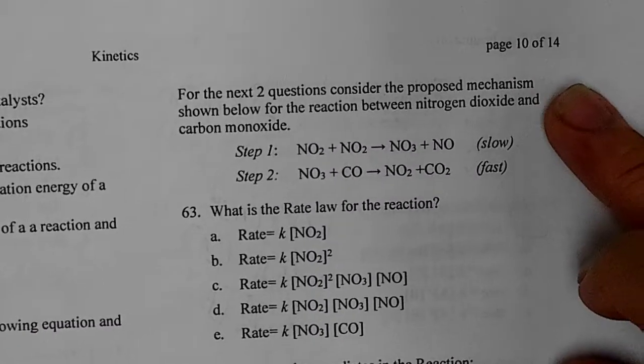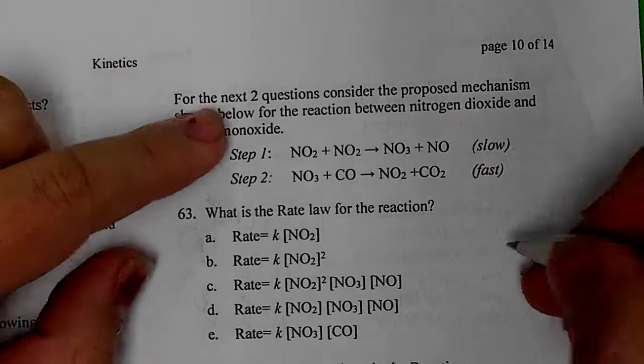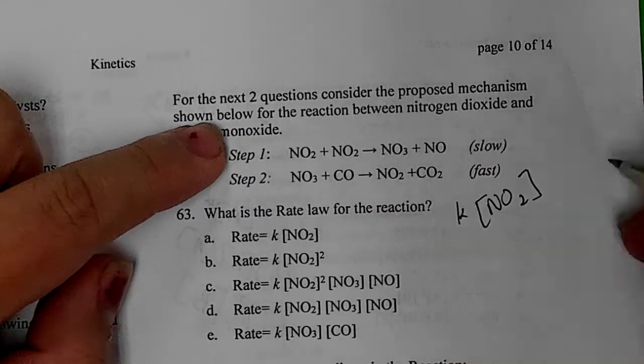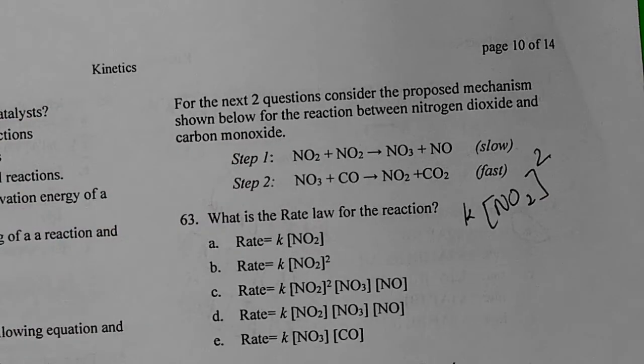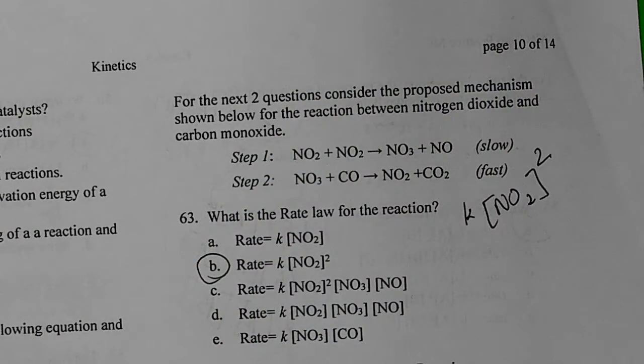All right, let's do this one. Ooh, that's easy. Notice how the first one is slow? Then you just write this. So you're going to say k times the concentration of NO2 times NO2, or you can say NO2 squared. Sometimes they write it like this to show you that it's bimolecular or unimolecular, stuff like that. Yeah. 64.